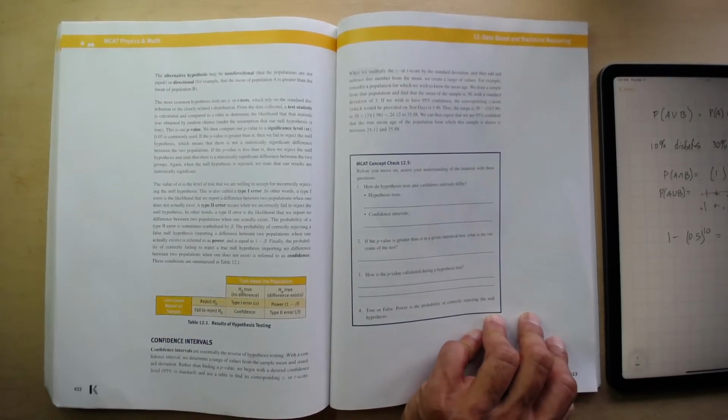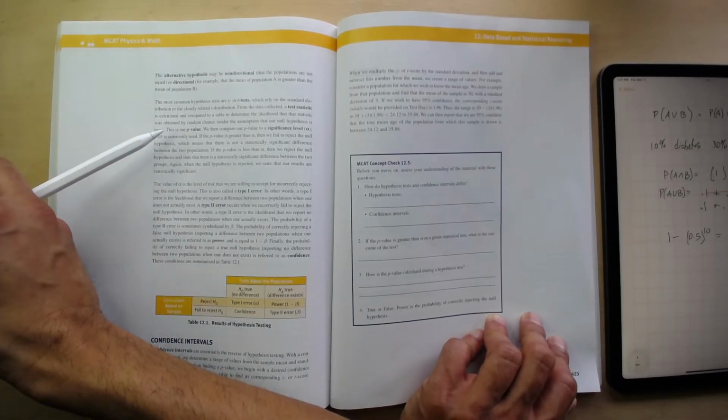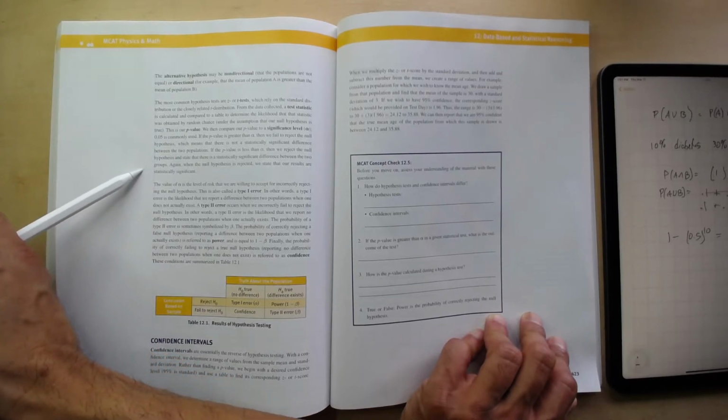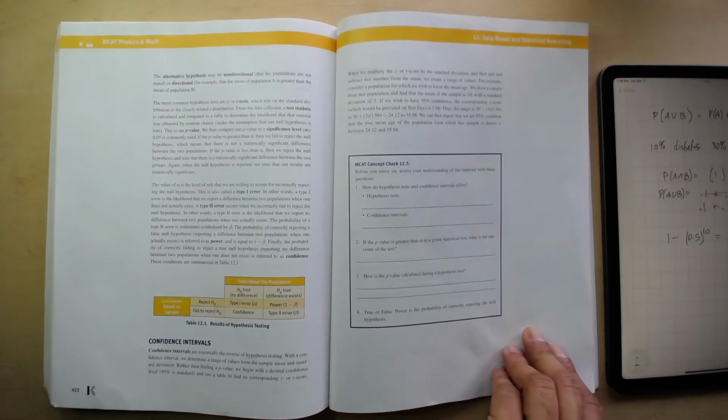Do they tell us how to find the p-value? They don't tell us that. So I don't know how you're supposed to know that.